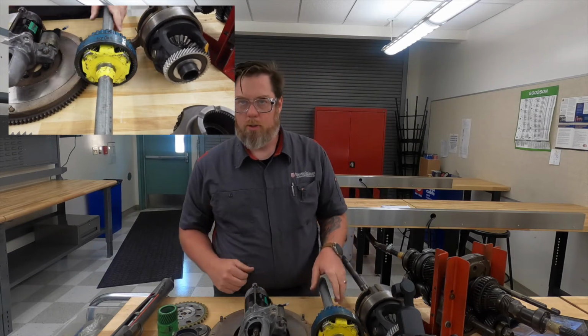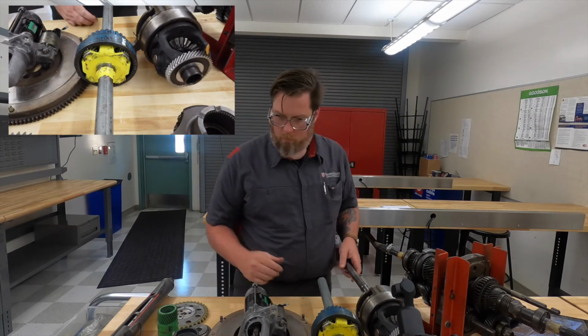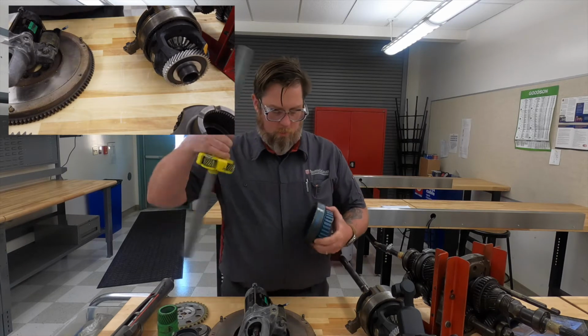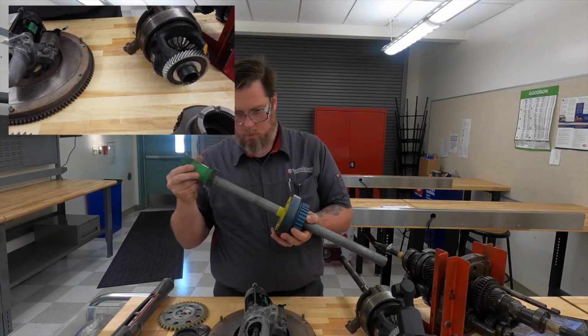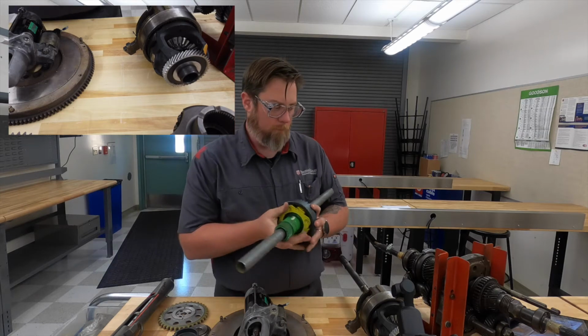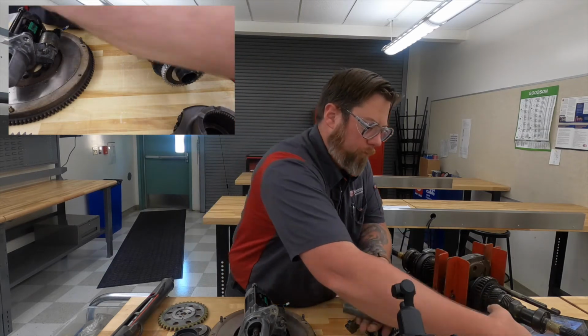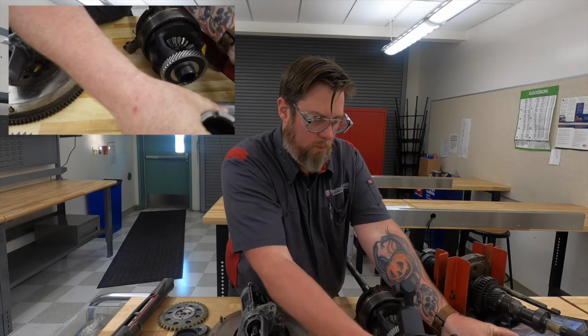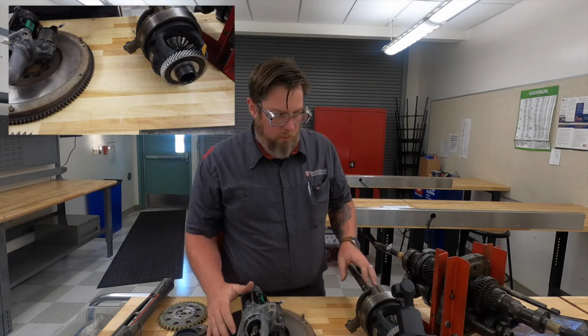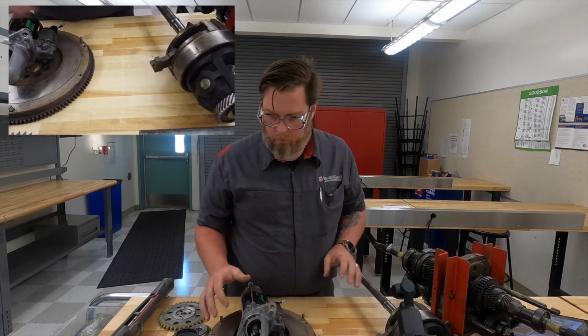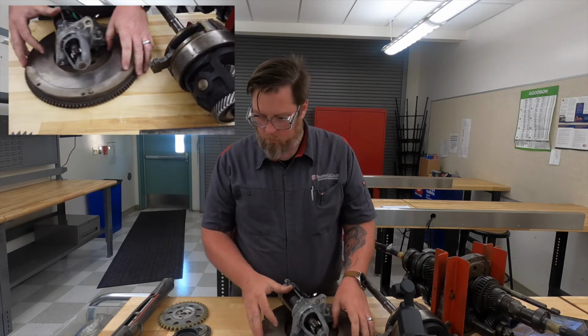So those are the different types of gears that we're going to be dealing with in a car. Some of them you will see more often than others, but that's generally the style of gears that we're going to come across. So let's talk a little bit about gear ratios.